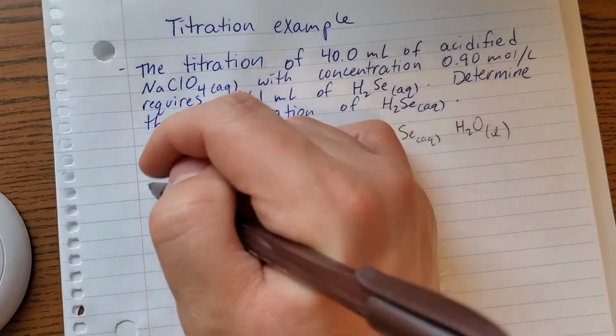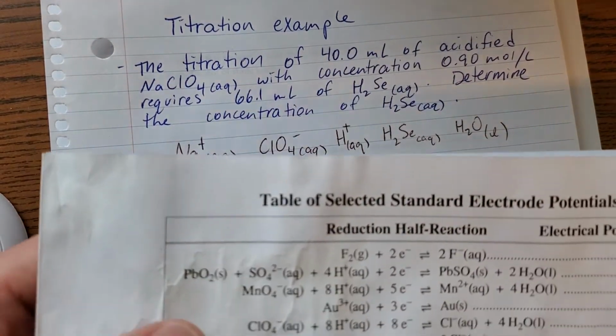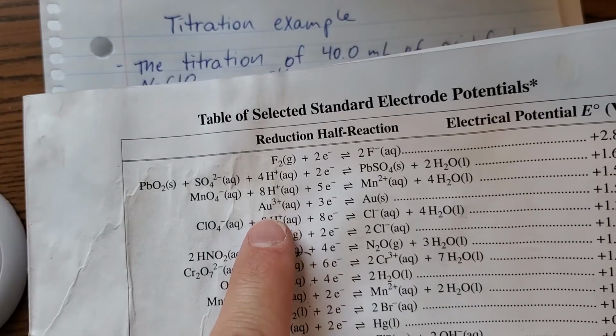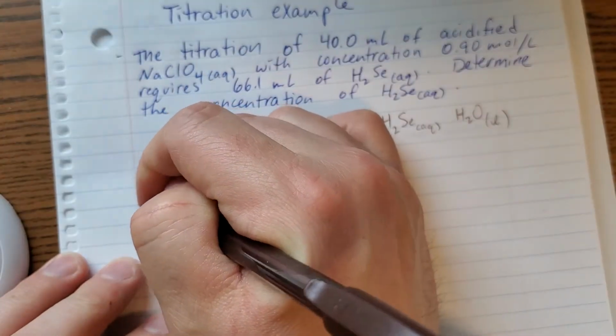We're ready to look for our SOA and our SRA. So let me get my crusty stained data booklet. I think we're going to find ClO4- near the top. It's with H+, which is okay because we have it. All right, so let me write out that half reaction for us.